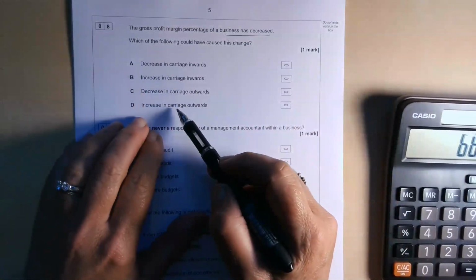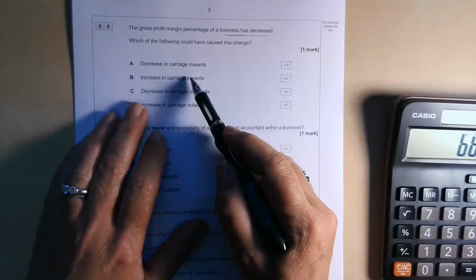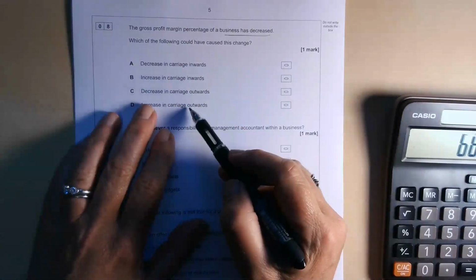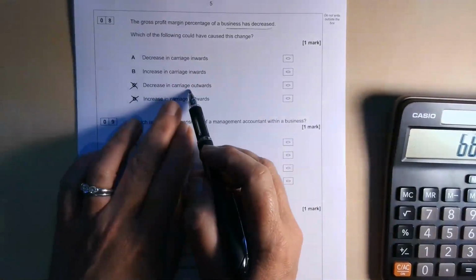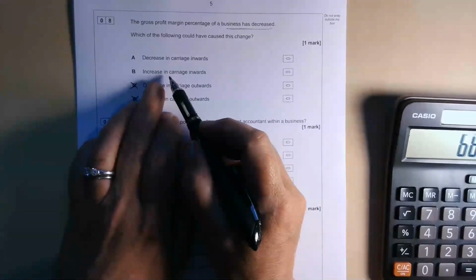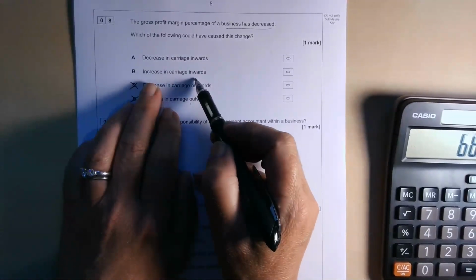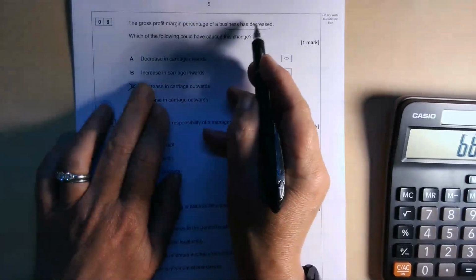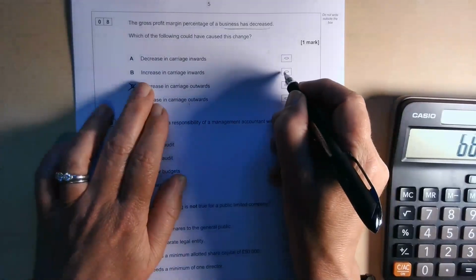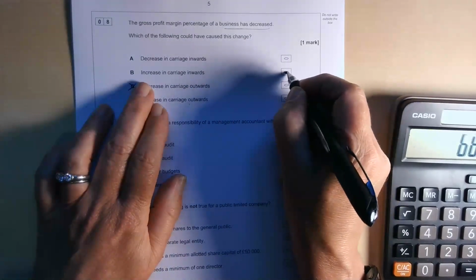So anything that has caused cost of sales to increase, and we're looking at carriage inwards here, and carriage outwards. Carriage outwards is going to be irrelevant. That's an expense, so that's based on sales, and it goes in overheads. But carriage inwards is part of cost of sales. So if we've seen an increase in carriage inwards, that could have caused our decrease in gross profit margin. So the answer there for number 8 is going to be B.